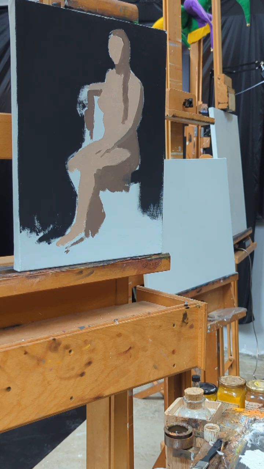So, bits of information are getting filled in. It has a breakdown into just 3 colours. I've covered, what, 80% of the canvas.